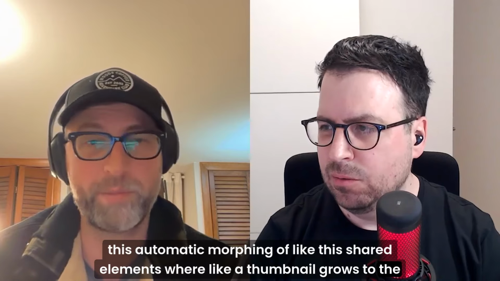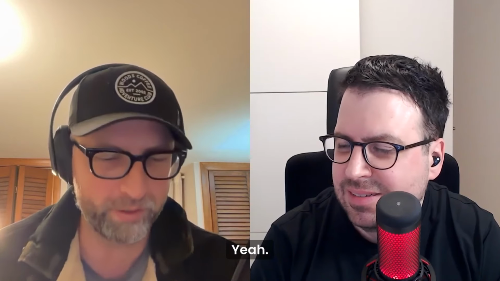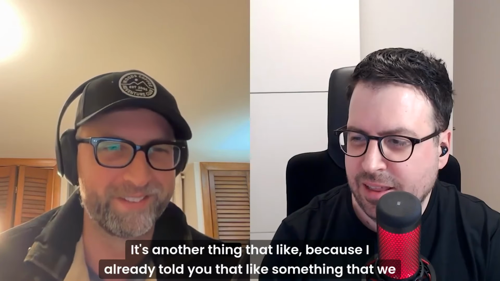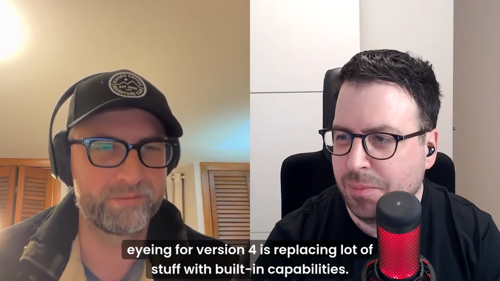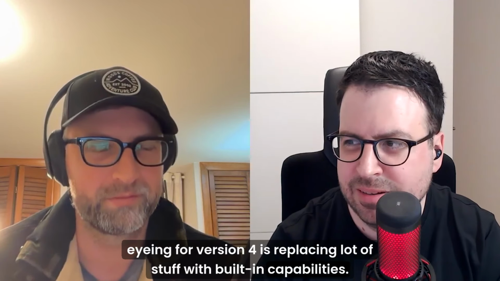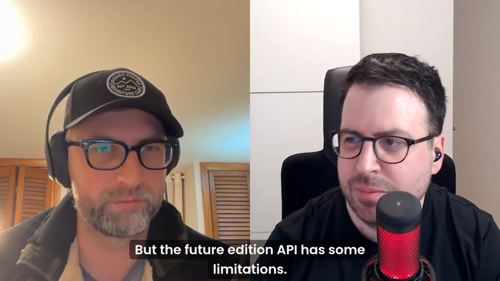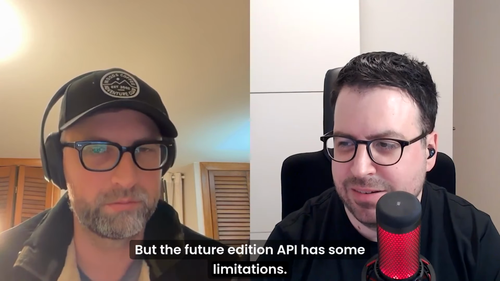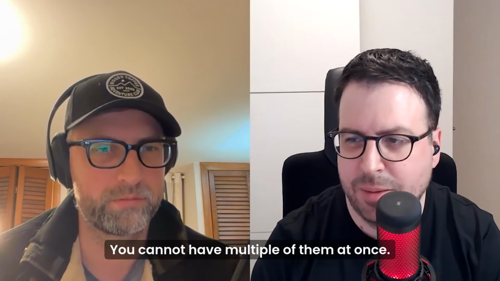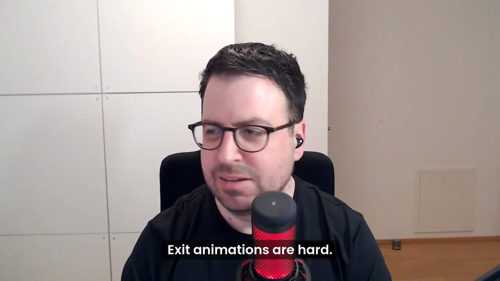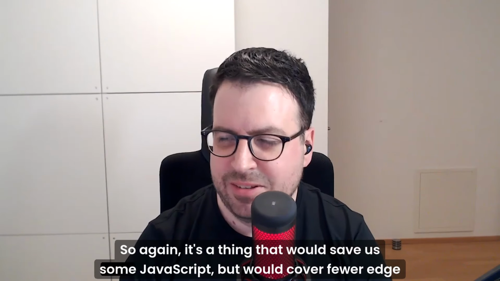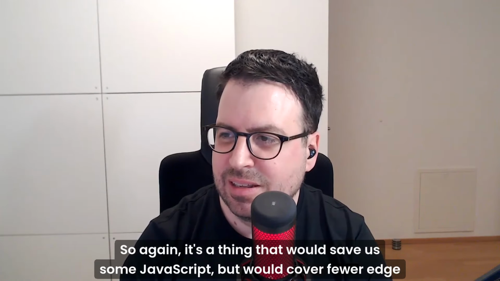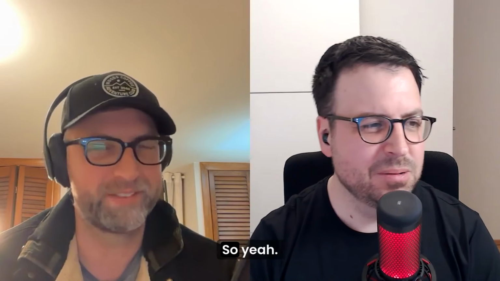I'm not sure how well it works either. I've seen a demo of it, but I've never actually got it to function correctly. Because I already told you that something we're eyeing for version 4 is replacing a lot of stuff with built-in capabilities. But the View Transition API has some limitations, like you cannot have multiple of them at once, and exit animations are hard. So again, it would save us some JavaScript, but would cover fewer edge cases than we have right now. So it's tough to get rid of those edge cases.